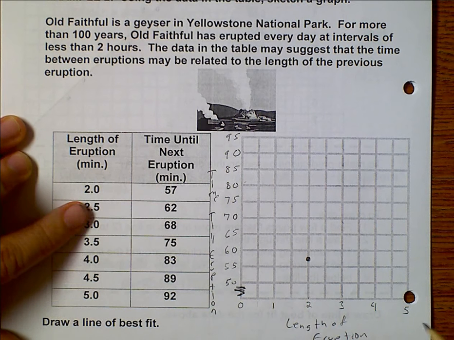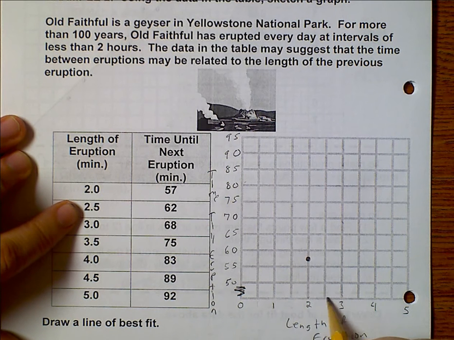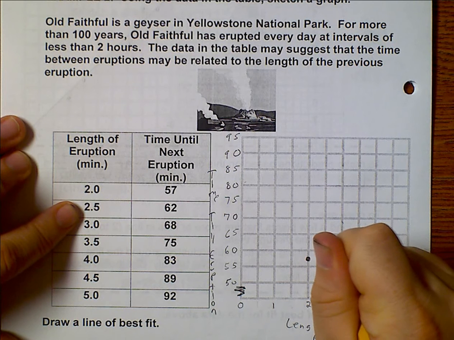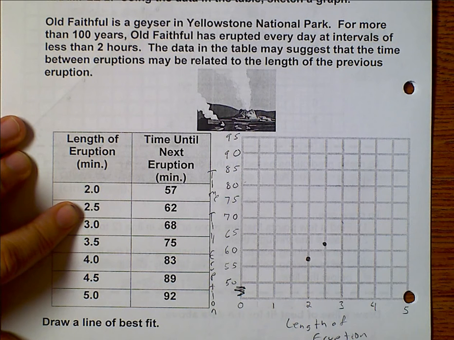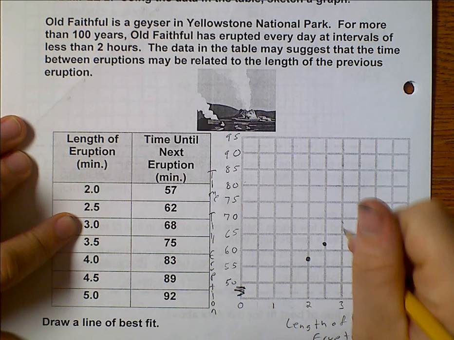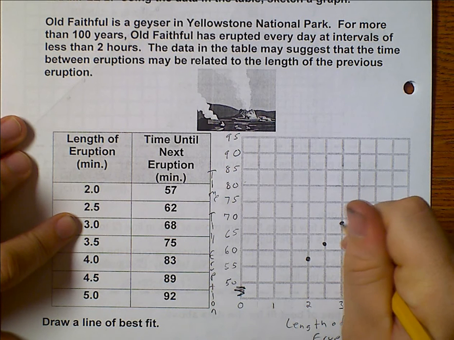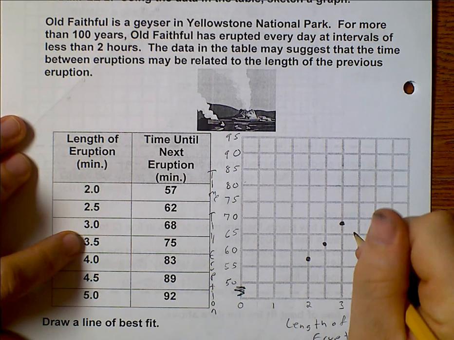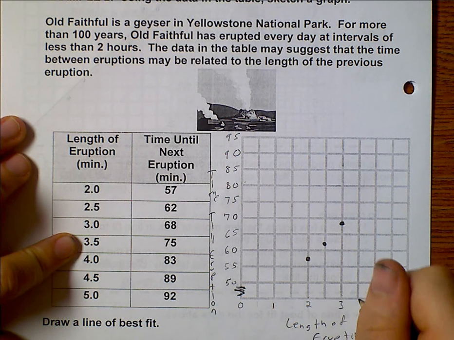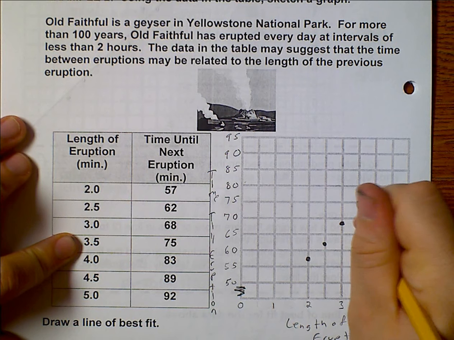2.5 is at 62, so 2.5 over here at 62. A 3-minute eruption, I'm going to have to wait 68. It's going to be almost 70. A 3.5-minute eruption is going to be 75 minutes. It's actually right on the intersection. That's nice.